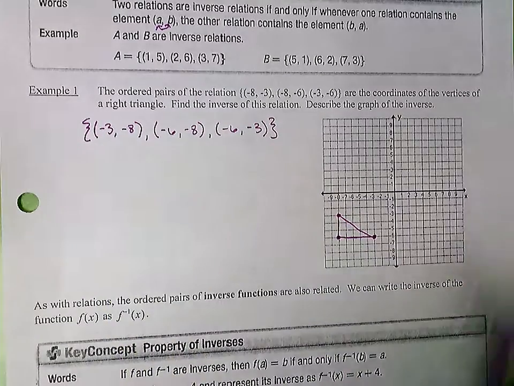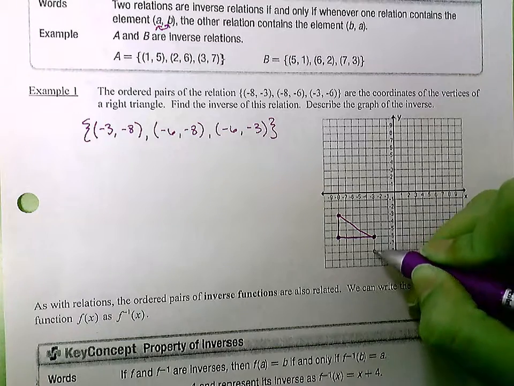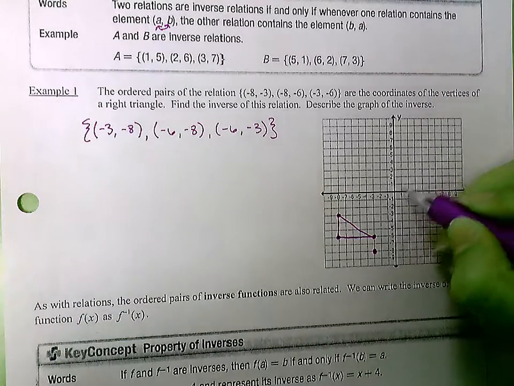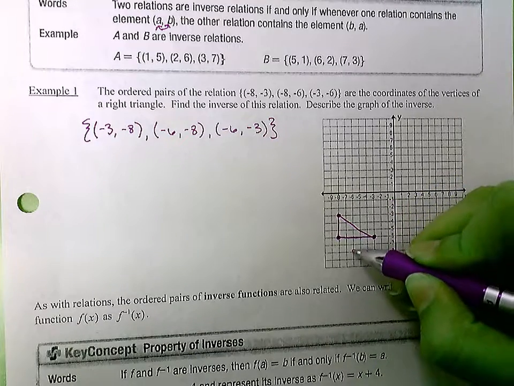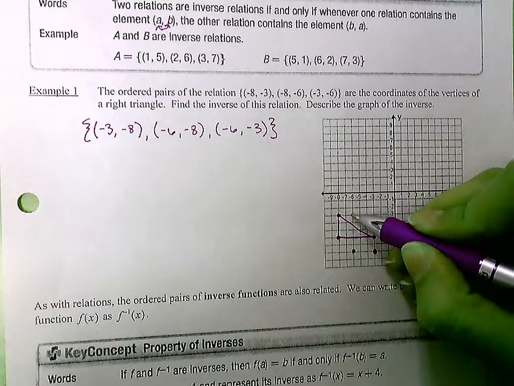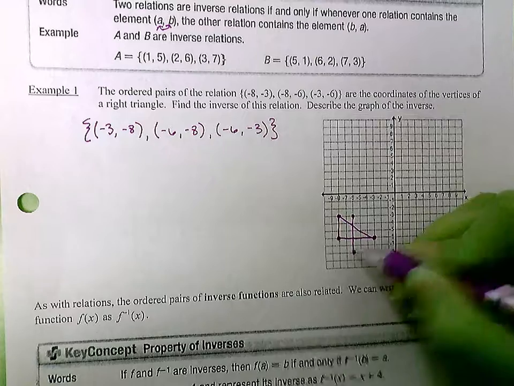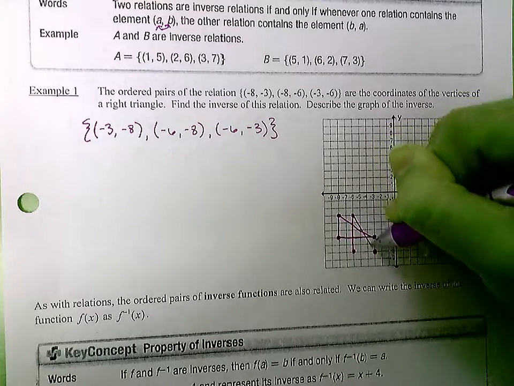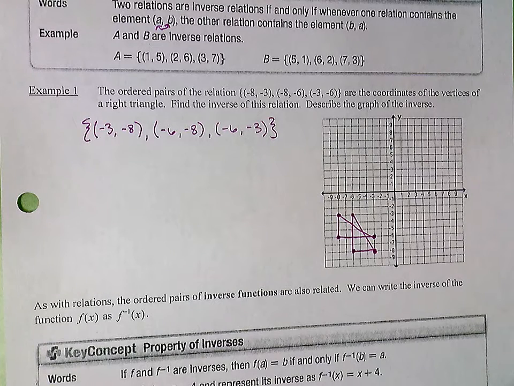Now I want to plot the points that we came up with for the inverse. So -3, -8. -6, -8. And -6, -3. Here's my second triangle. So those two triangles are inverses of each other.